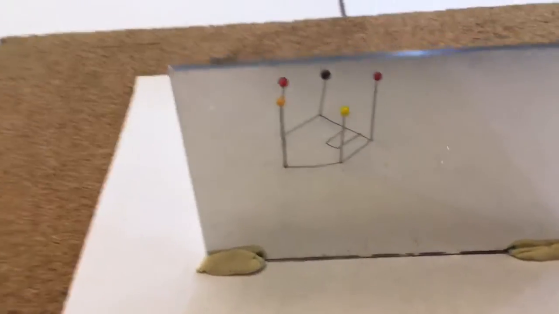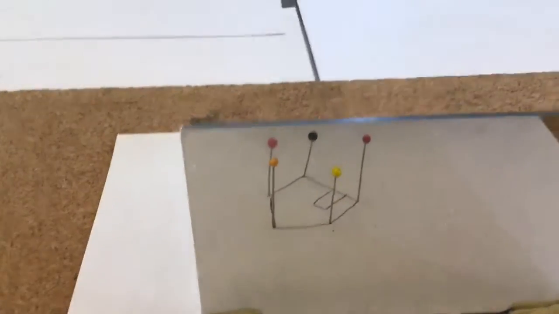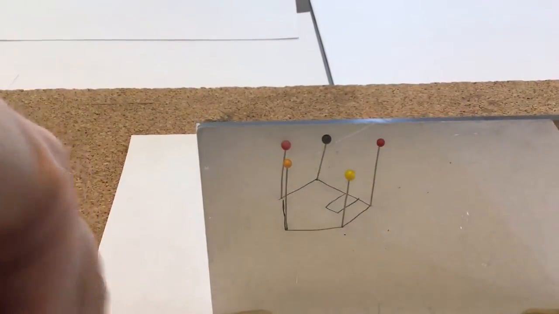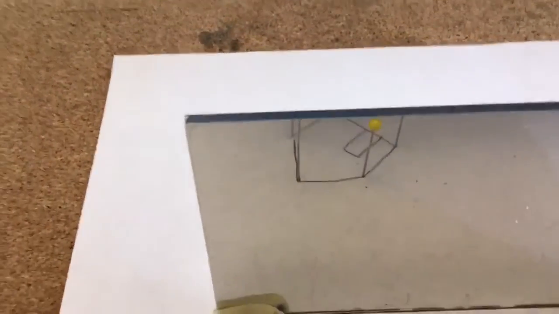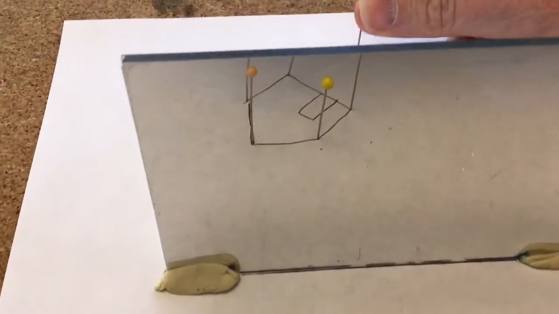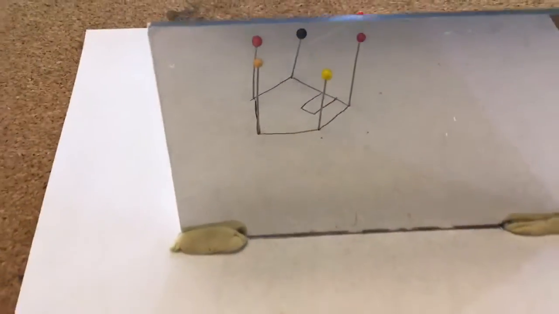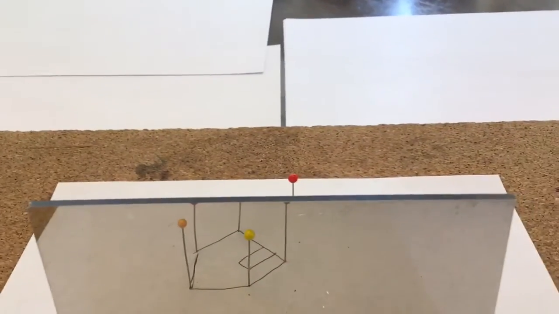So which one? I guess I'll start out with the red one all the way on the right-hand side, because it's all by itself. It'll be easy to see if it's in range. So what I want is to put a pin on the other side so that it looks like it's in the same spot. So let's see. Now, I just did it really briefly.